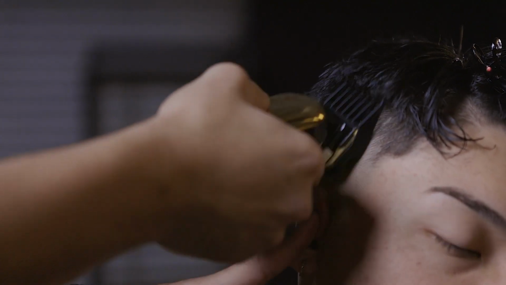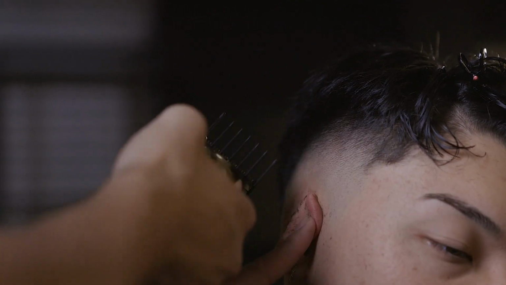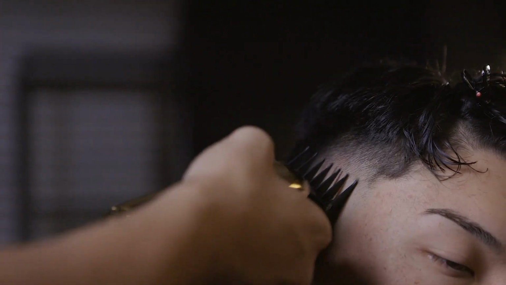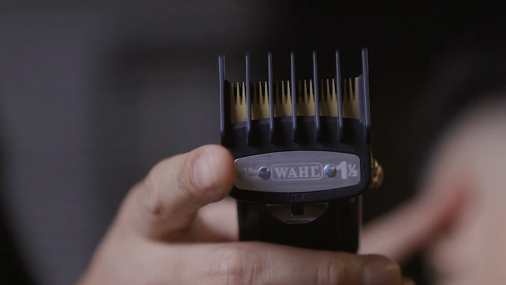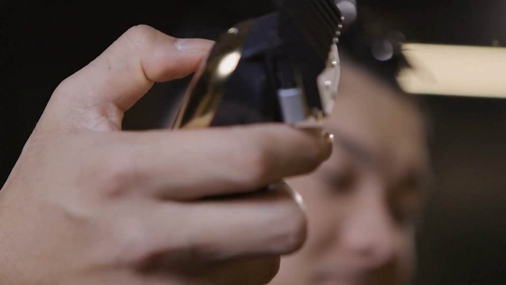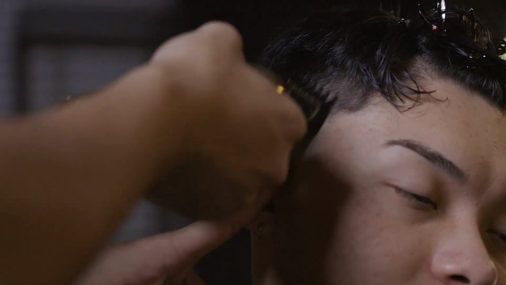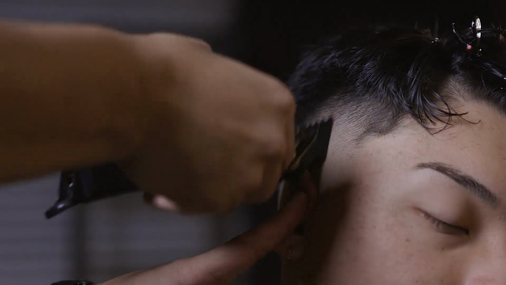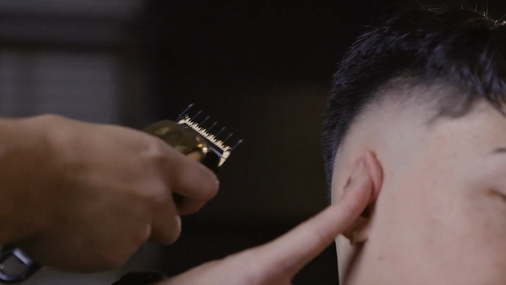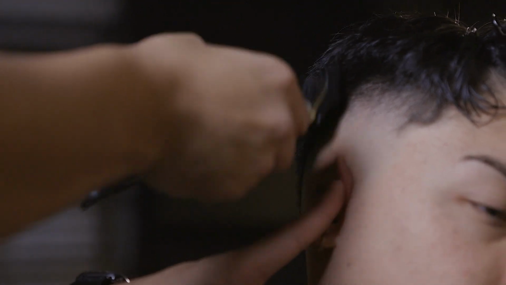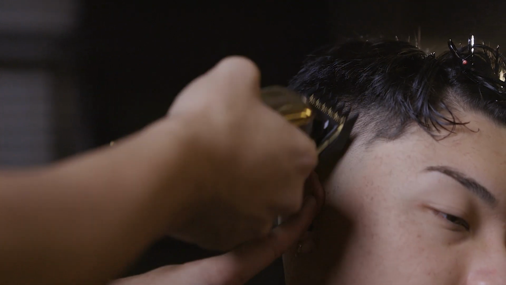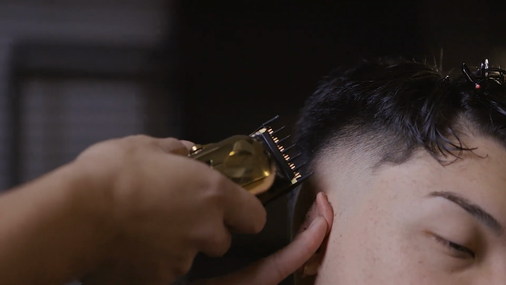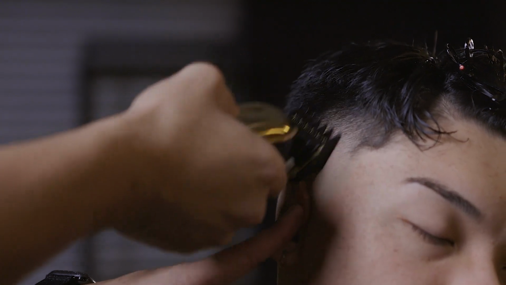Closing up. Coming back down to a 1.5 guard to connect that blend. Starting with the open lever. So when I think about fading, I think of it as a process. So when a line's not coming out, process of elimination. So slowly close your lever till that line goes away.